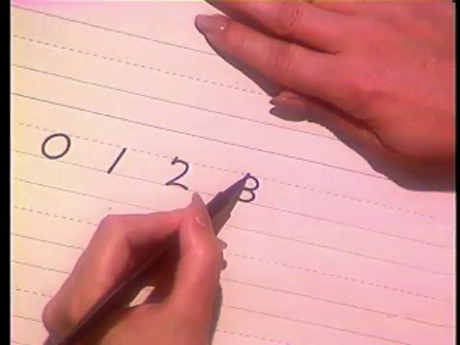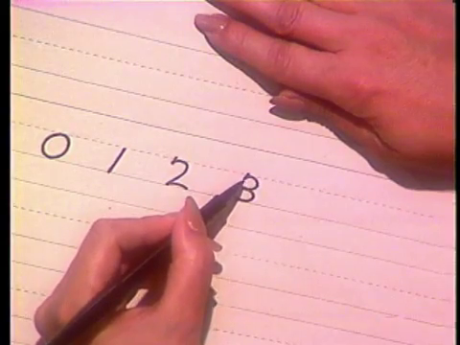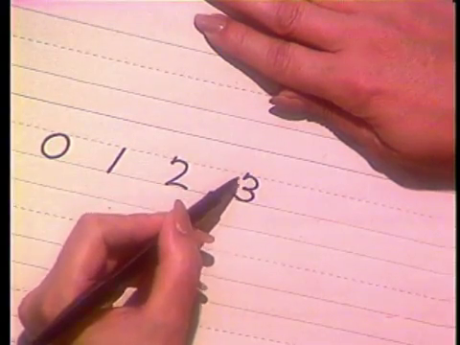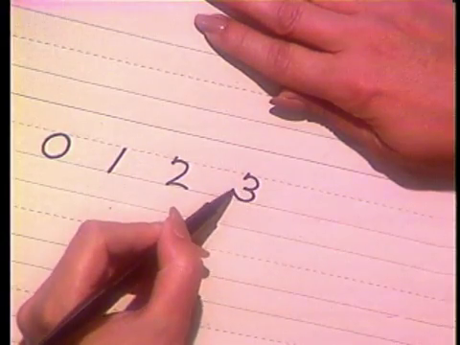We can make the number 3 to the count of 2. Watch as I do that. It would simply be the little touchdown, then 1, 2. Put your pencil slightly above the midline, and let's make the 3 as I count. Ready? Begin. 1, 2.